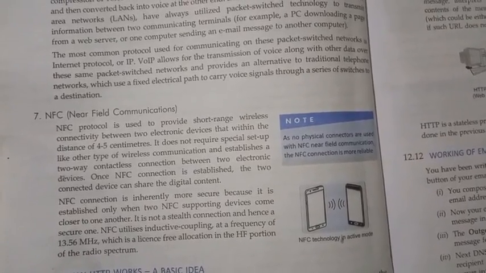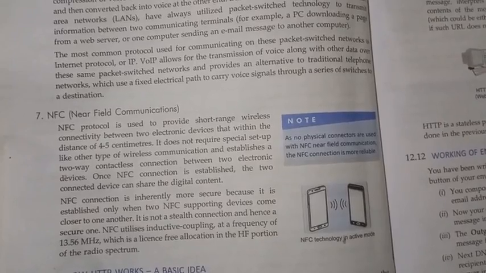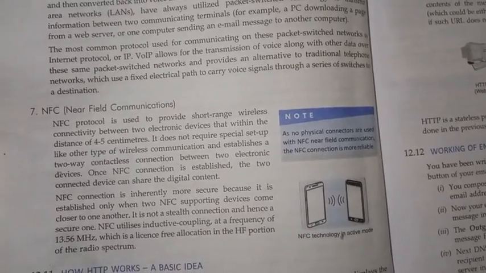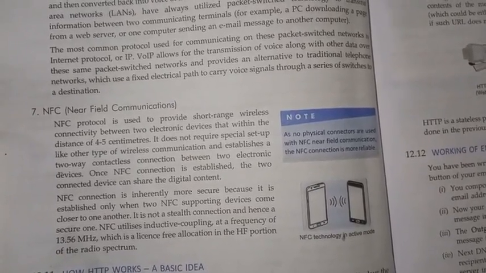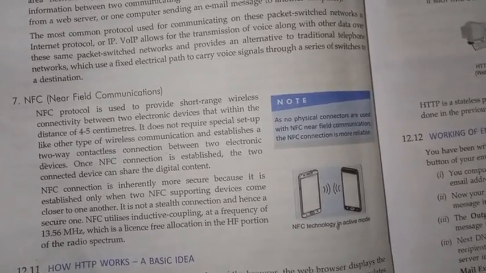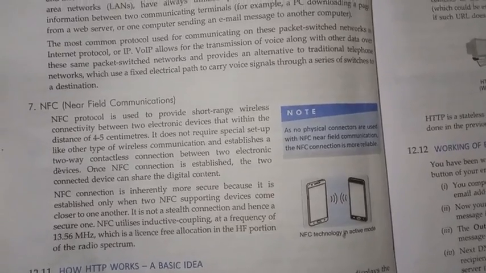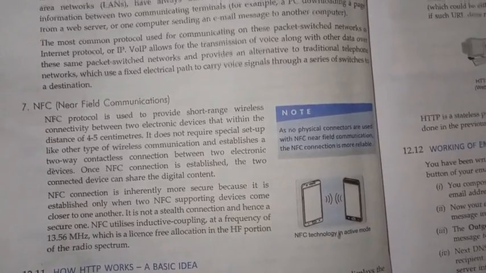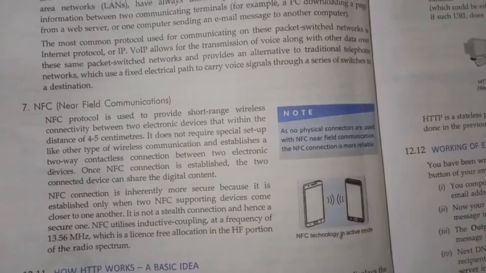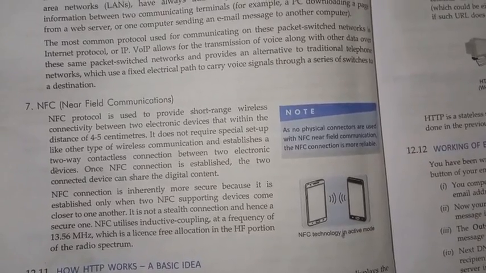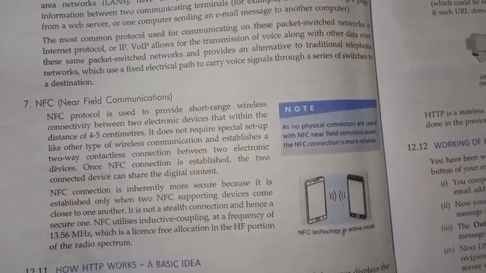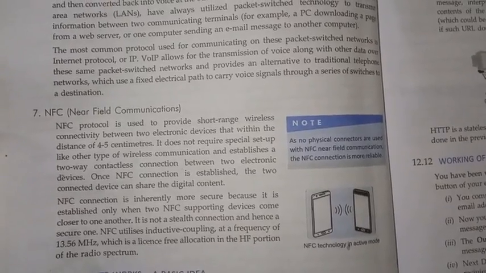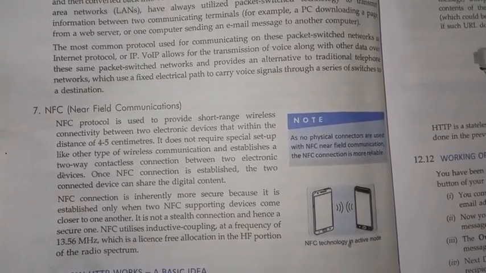It does not require any special setup, no need of any other software, nothing is needed. It needs only a connection by using NFC. Once an NFC connection is established, two connected devices can share digital content. On the right side there is one picture, look at that: NFC technology in active mode. We can share data by using NFC. Here is one note: as no physical connectors are used with NFC, the connection is more reliable, so no need of any physical connection. NFC uses the frequency of 13.56 megahertz.